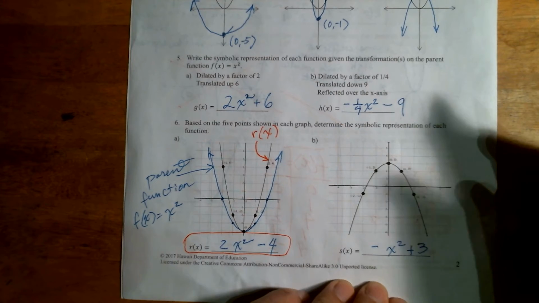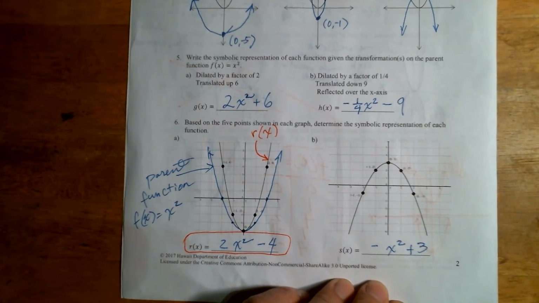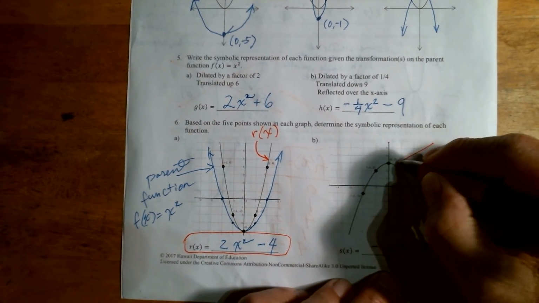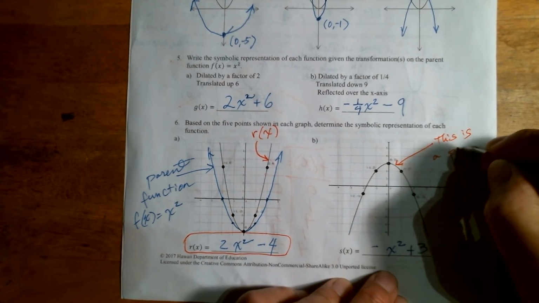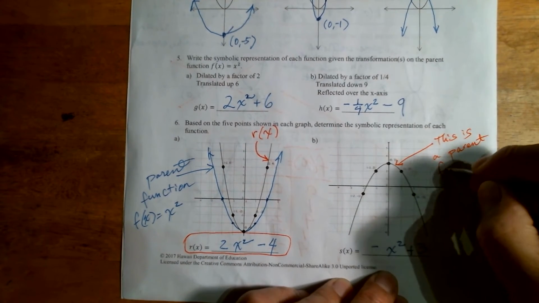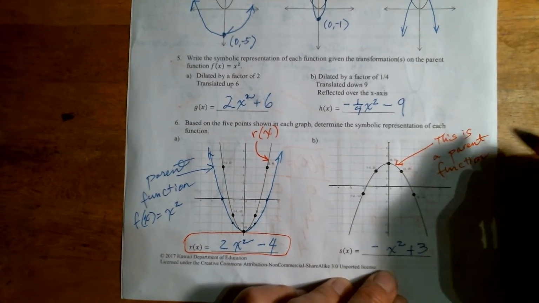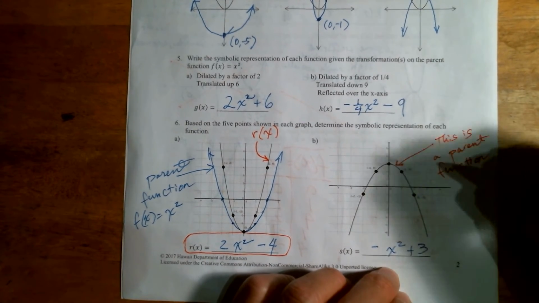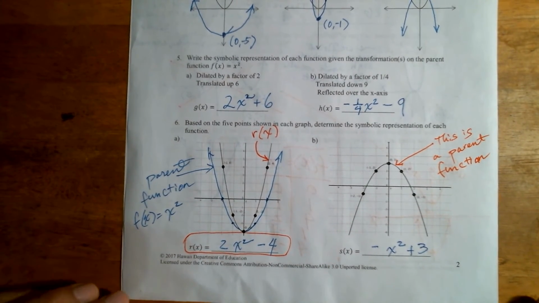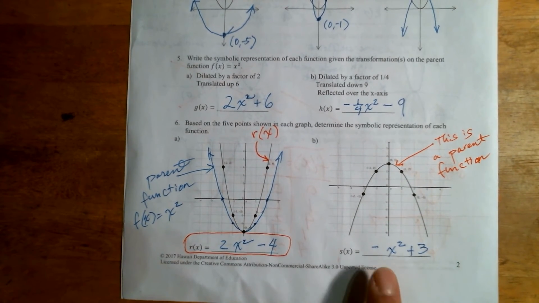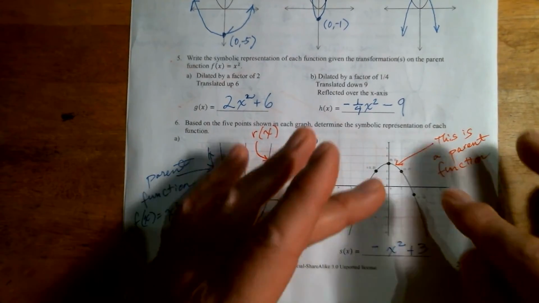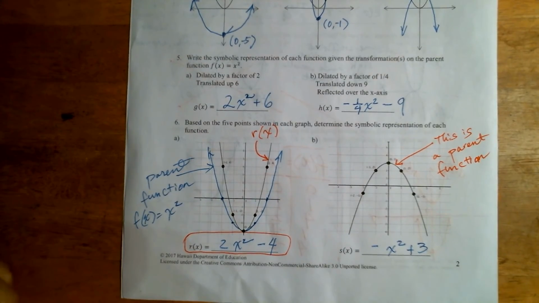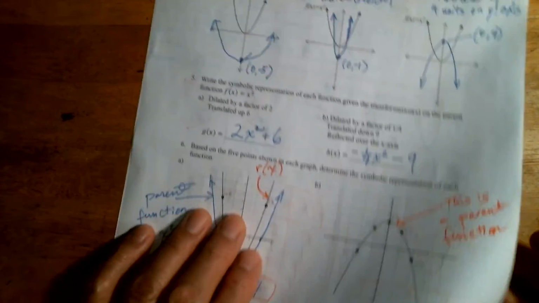Just to highlight, this is a parent function. So that being said, it's reflective over the x-axis, but the vertex is at positive 3, reflecting downward. Okay, and that's all we have to do for that one.